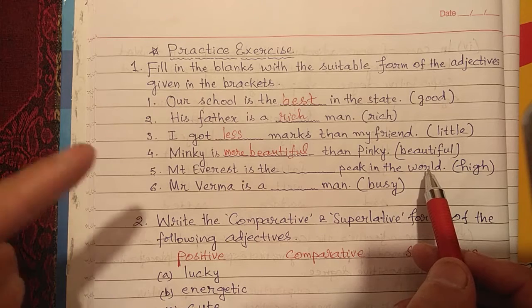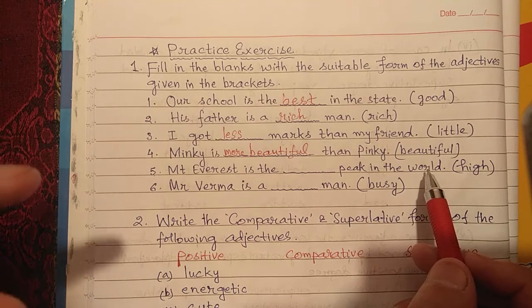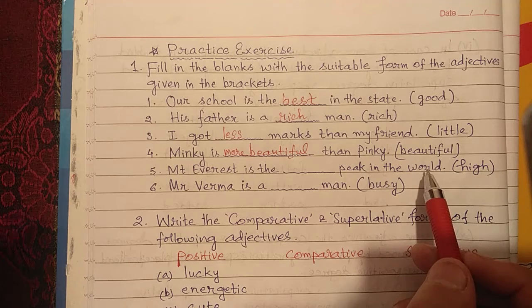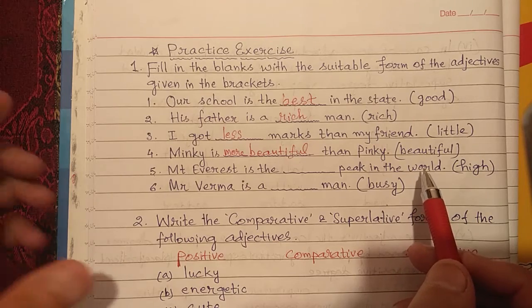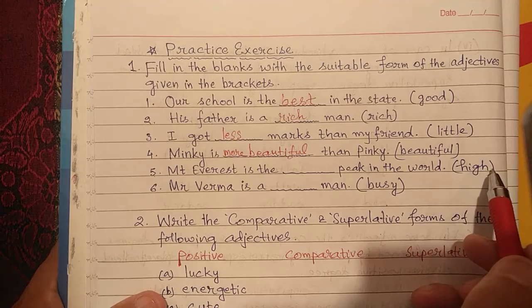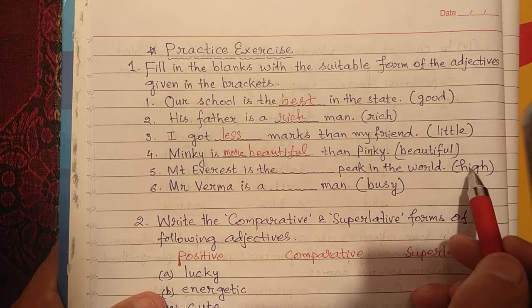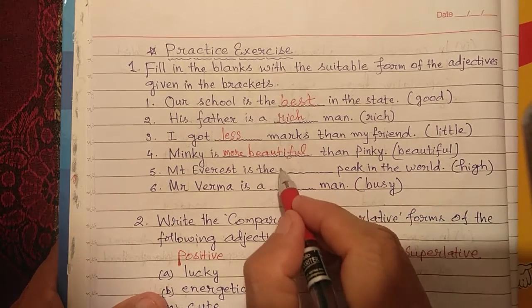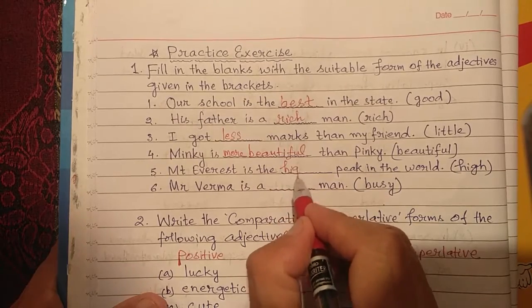So among them we are comparing Mount Everest with all the mountain peaks in the world. So that means the comparison is between more than 2. So therefore we will use the superlative degree of the adjective high. So what is the superlative degree of adjective high? High, higher, highest. So we will use highest.